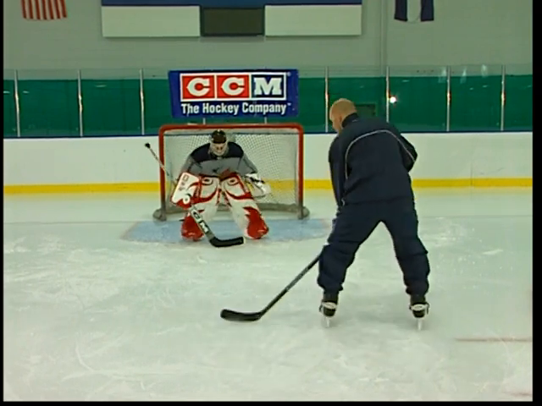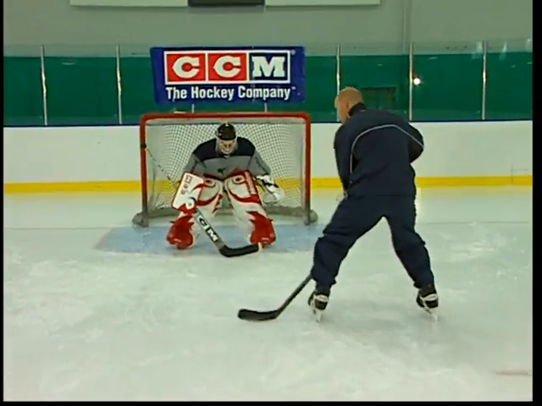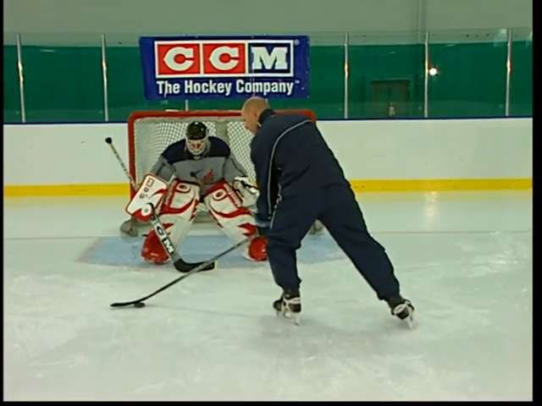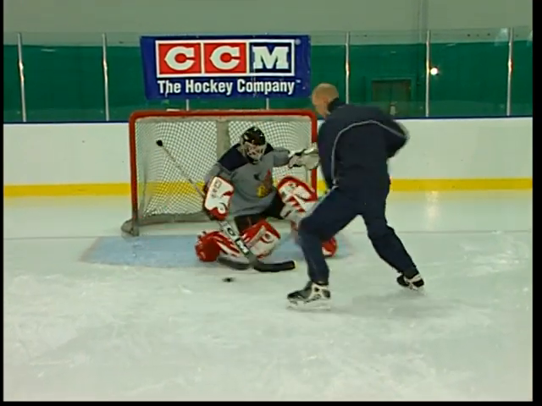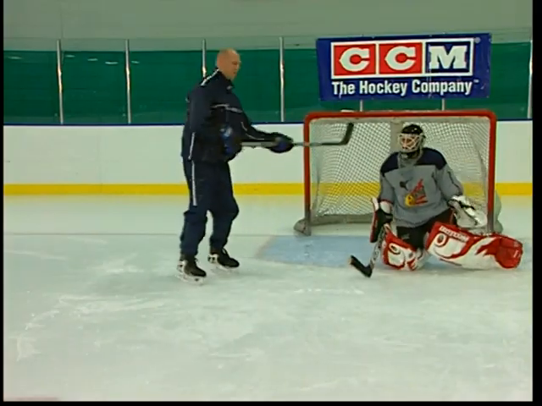And the move looks like this in slow motion. You're faking slightly away from your body on the forehand side, cutting back in front, and then quickly sliding it across and finishing.